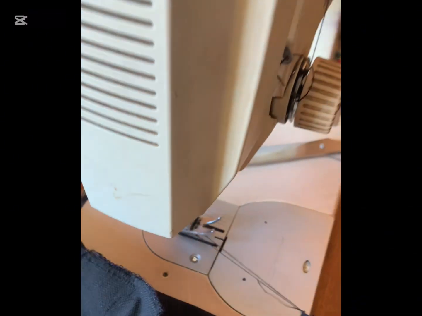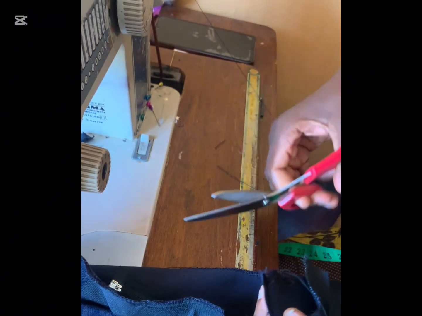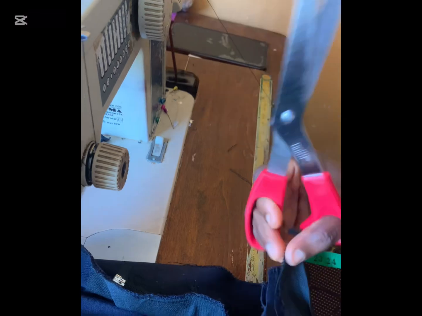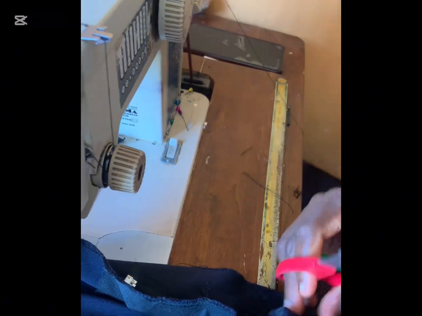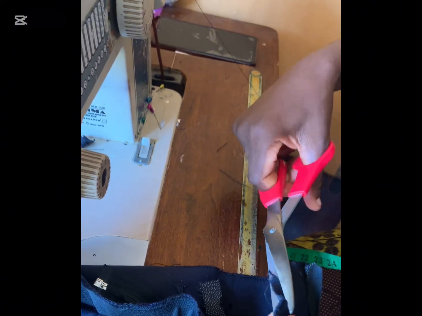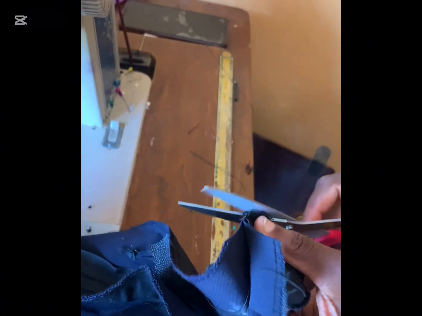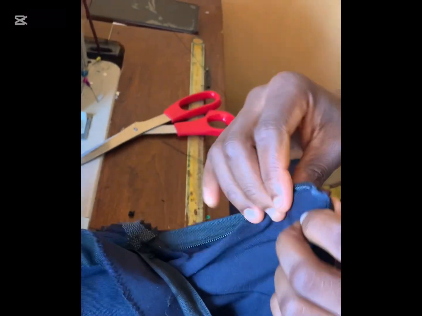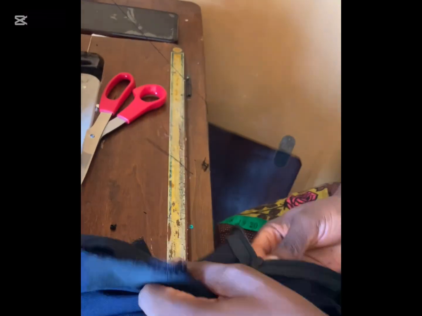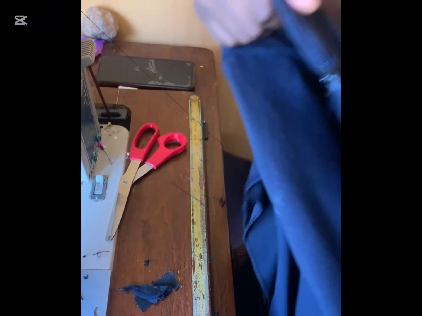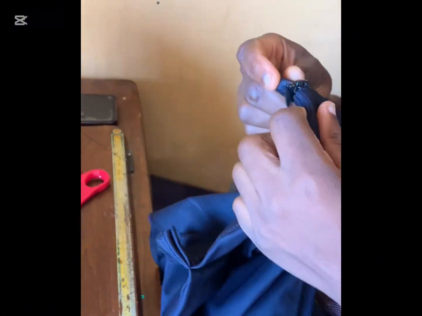The next thing, before you turn it out, you are going to cut it in a diagonal way so that it won't be bulky here. So that it won't be bulky in that place. So then please make sure you remove excess zip. You don't want it to be bulky. Then you can now open it this way. Please take your time.